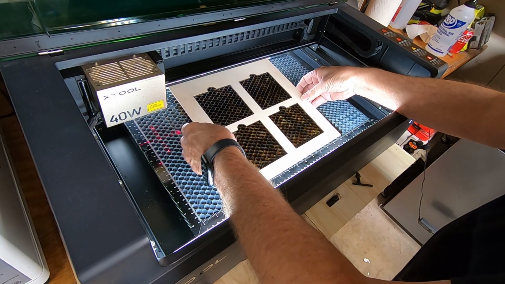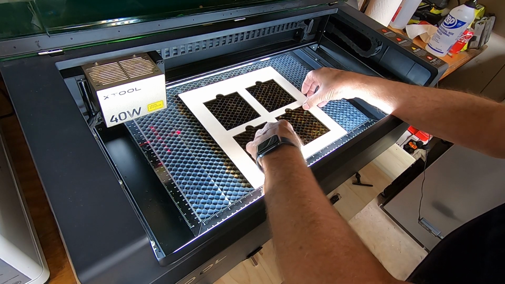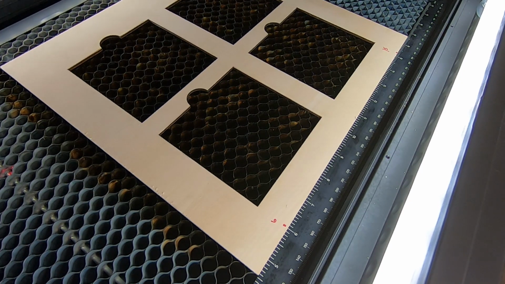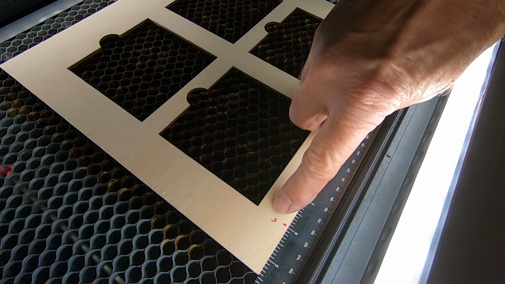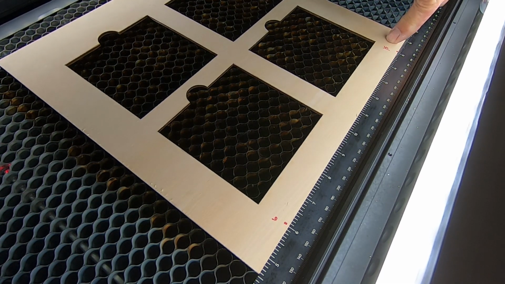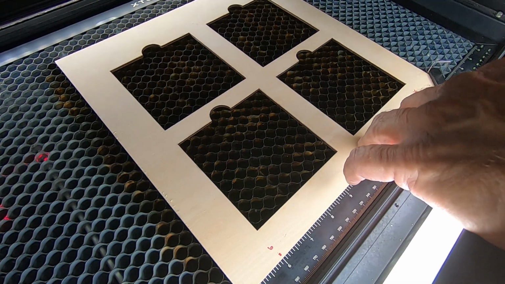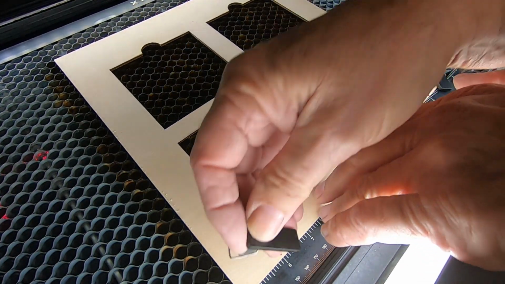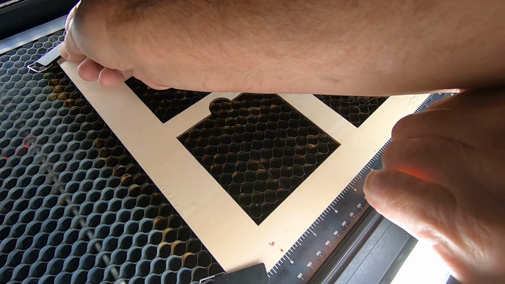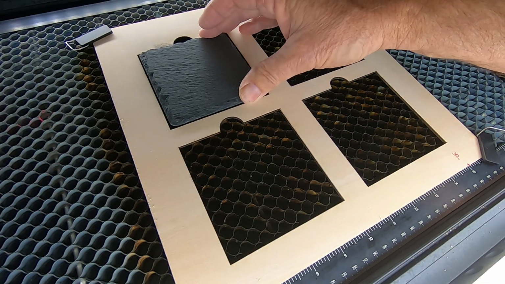This is a 3mm basswood template that I made to allow me to make 4 coasters at a time. For this project, I've marked the template's position, matching the ruler on the lower plate at 6 and 15 inches. It's a real time saver for setup for additional engraving sessions. I added these magnetic pins to hold the basswood in position. For this video, I'm only engraving 1 coaster.